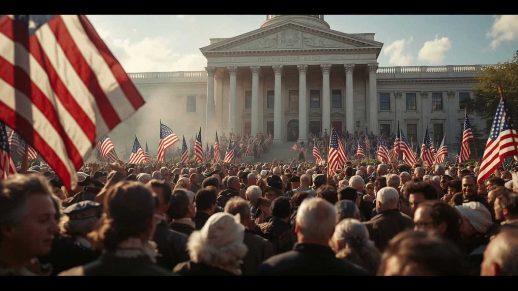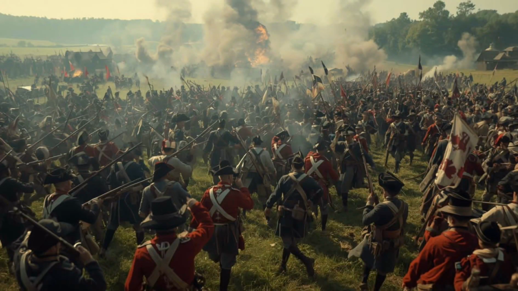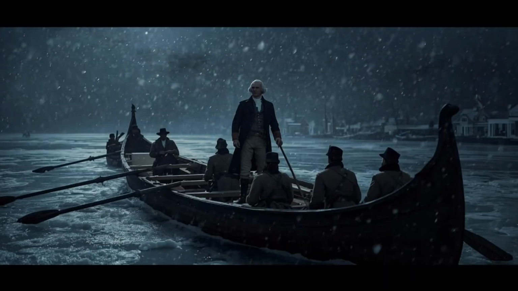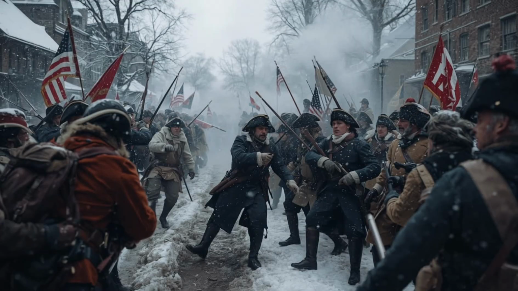Major battles. Several battles shaped the outcome of the war. The Battle of Bunker Hill demonstrated that colonial forces could stand against the British Army. The Battle of Trenton in 1776 revived American morale after George Washington led a surprise attack following his famous crossing of the Delaware River. The turning point came at the Battle of Saratoga in 1777. The American victory convinced France to support the revolution with troops, weapons, money, and naval power. French assistance became crucial to the American cause.